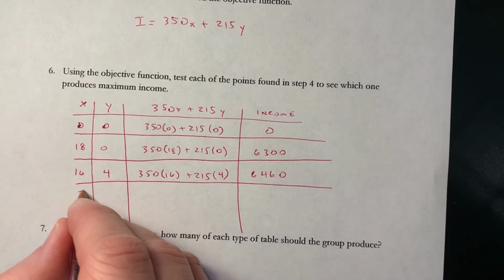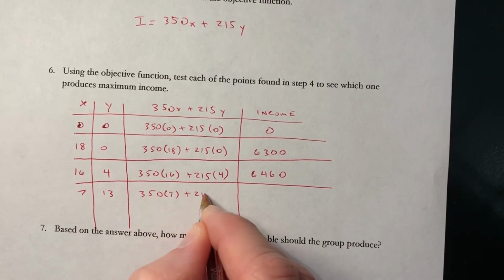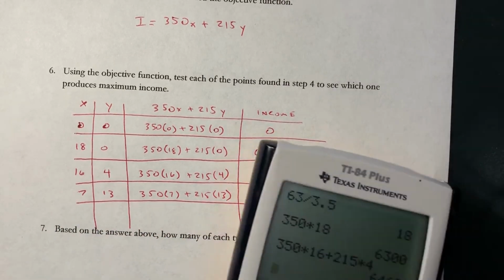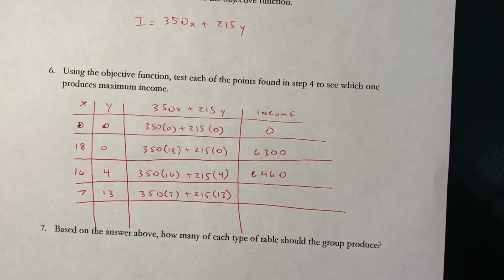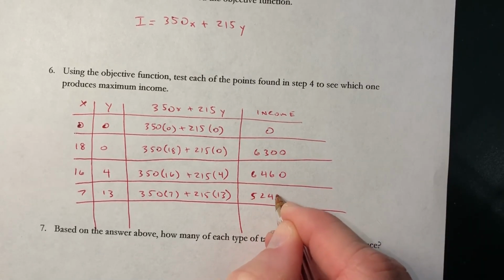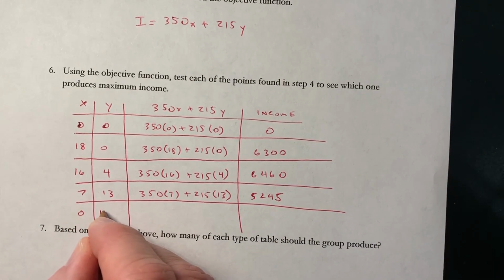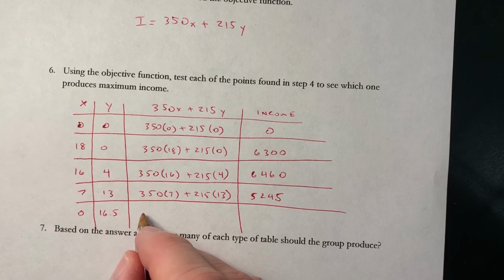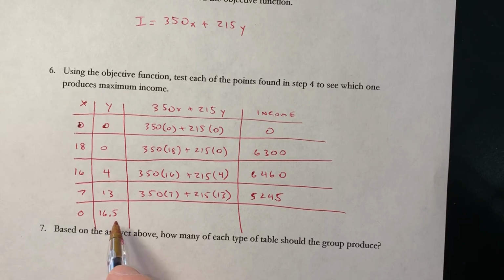Okay, next up we had 7, 13. So that's 350 times 7 plus 215 times 13. $5,245. And our last option was 0 foyer tables and 16.5 side tables. Not really sure how we're going to do 16.5 side tables. It would either be 16 or 17. And with our constraints, that means we could actually only do 16.